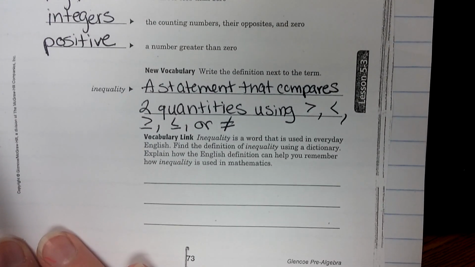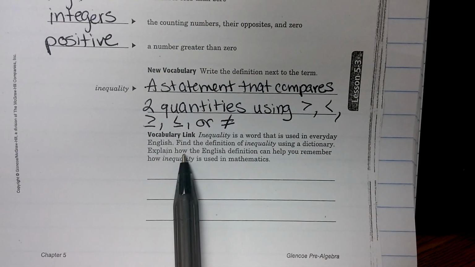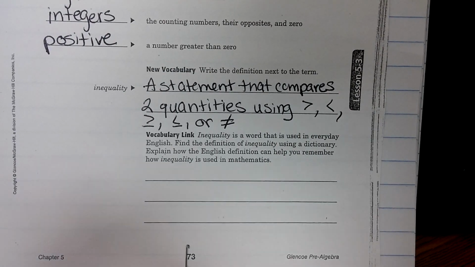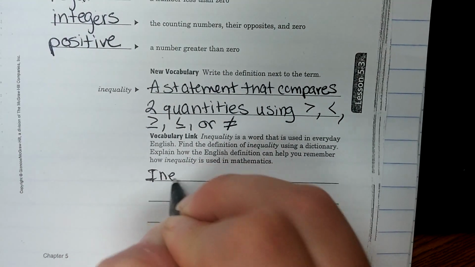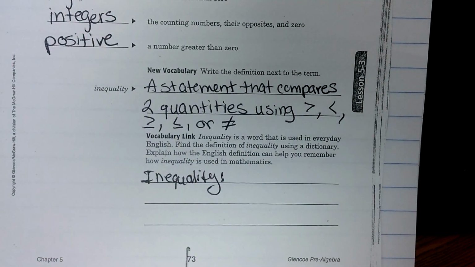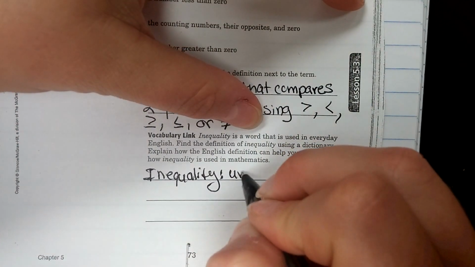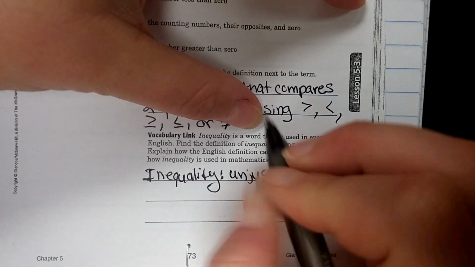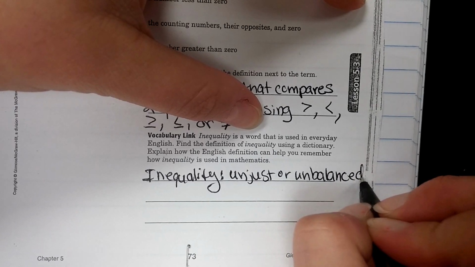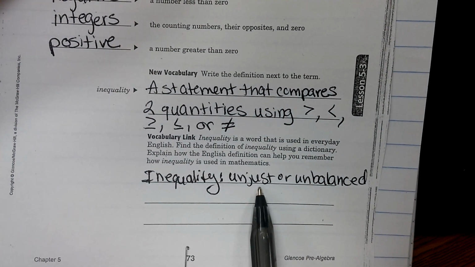Vocabulary link. Inequality is a word that is used in everyday English. Find the definition of inequality using a dictionary. Explain how the English definition can help you remember how inequality is used in mathematics. So in an English definition, if you experience an inequality, something is unjust or unbalanced. You can think about social studies and social inequalities. Okay, so it's a situation that's unjust or unbalanced.